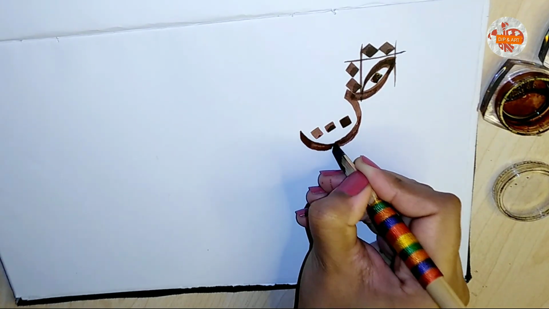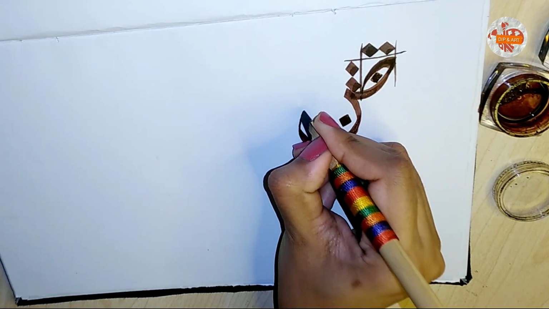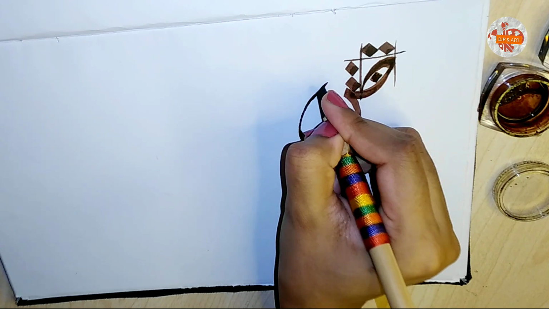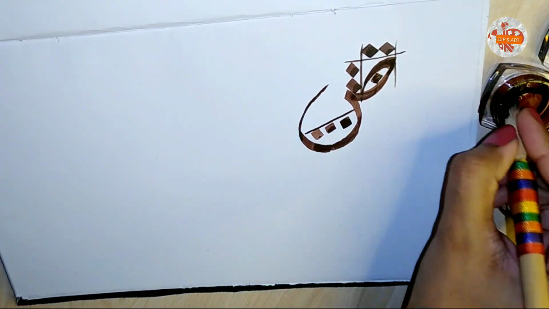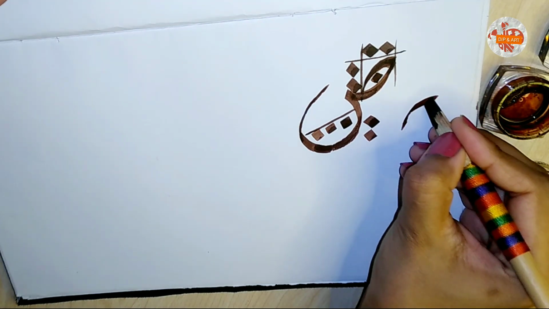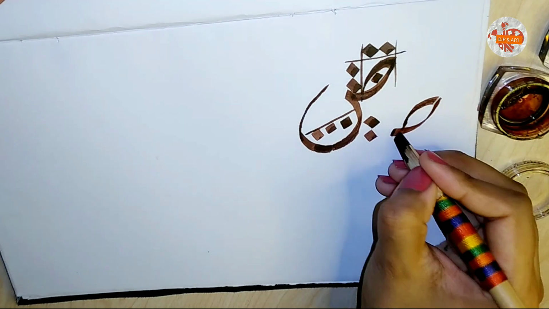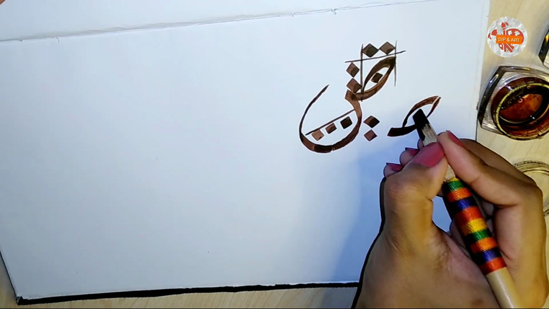In this bottom there should be a space of 3 dots, and at the end there is a thin curvy line and 2 dots height. This is just like we learned it before. I hope I made the shape clear. Let's do it again.